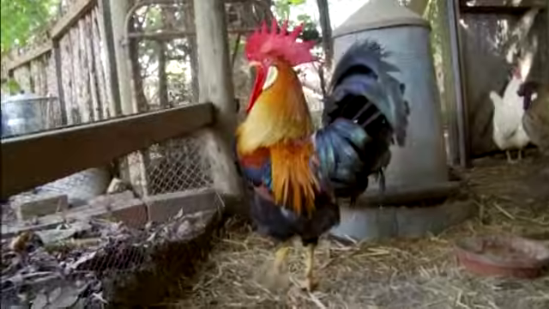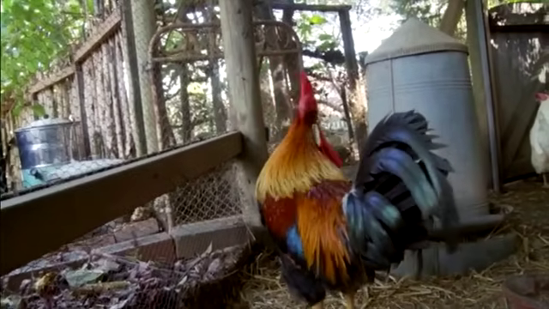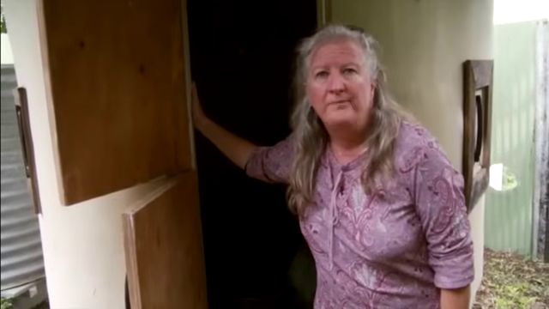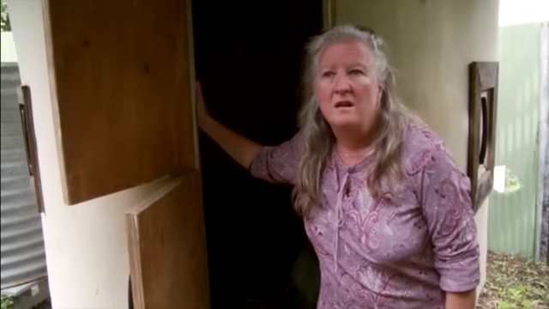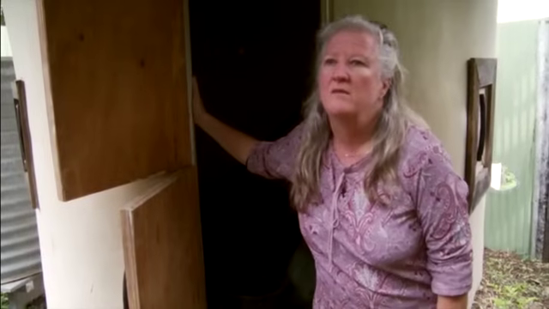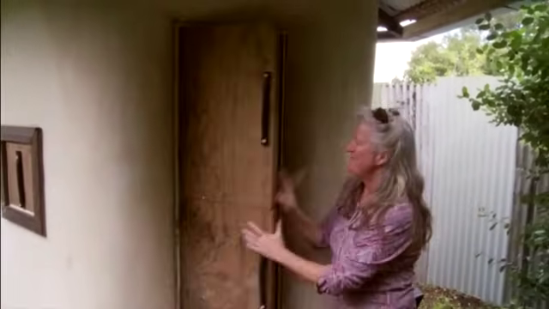The other unique thing about this house is because it's straw bale, it is really well insulated. So it's cool in summer, it's warm in winter, and more importantly, it muffles the noise of crowing roosters, which is a huge issue. So here we are right in the middle of a densely populated suburban area, and we could have roosters in here that would crow early hours of the morning, late at night, and wouldn't disturb anybody because nobody can hear them. Okay, test pilot rooster entering the cockpit. And I'm going to close him in.